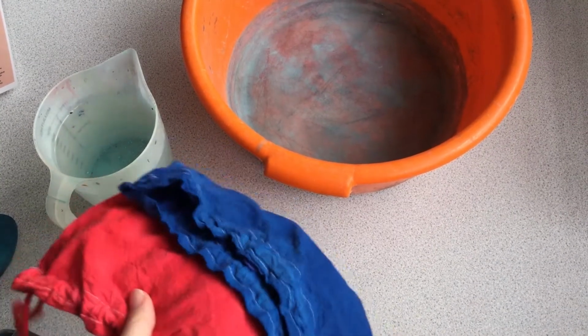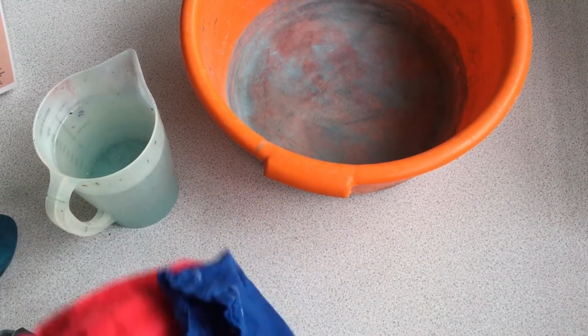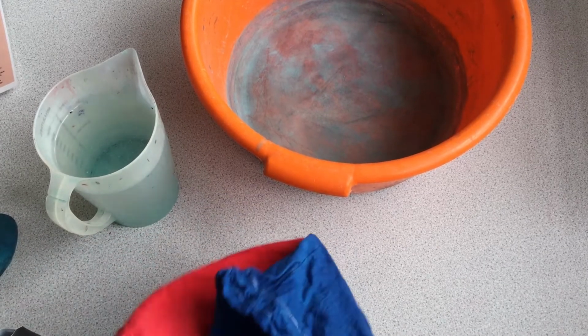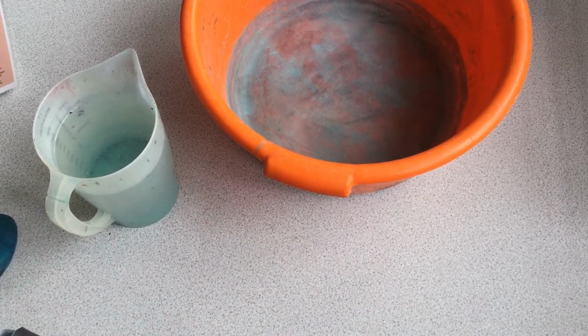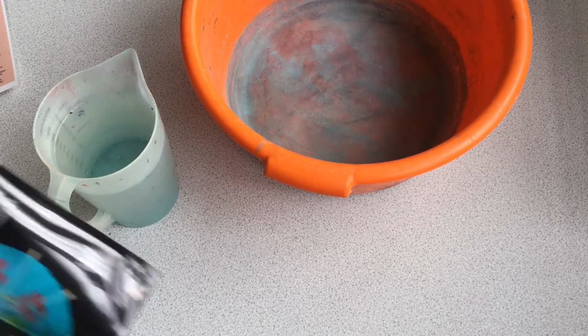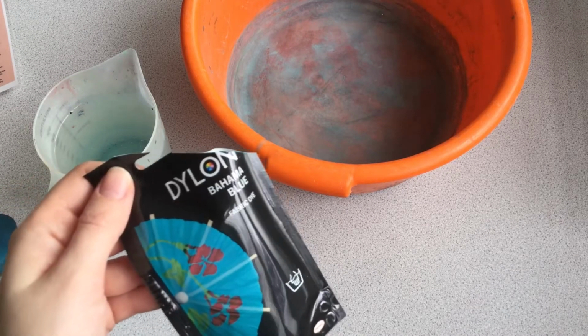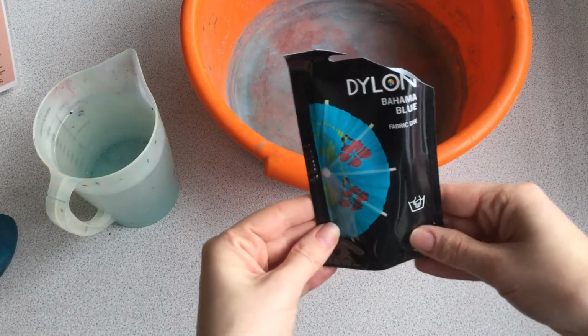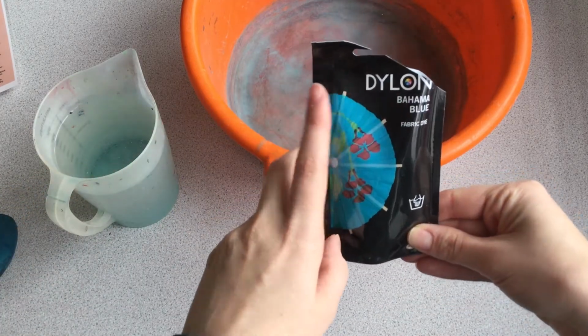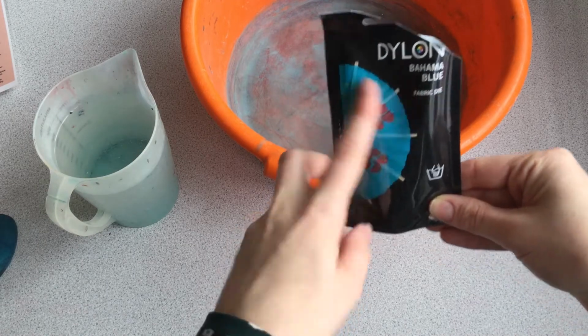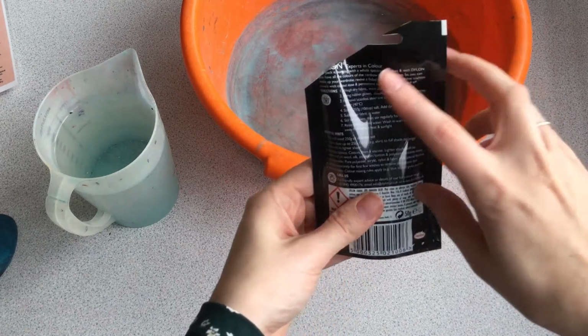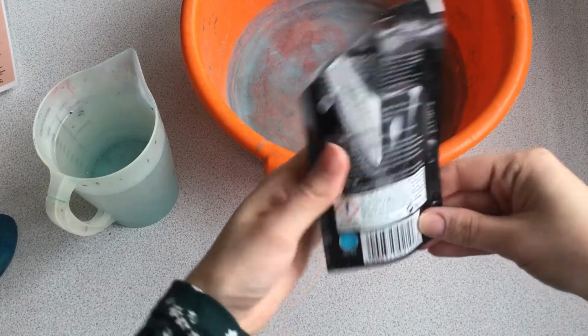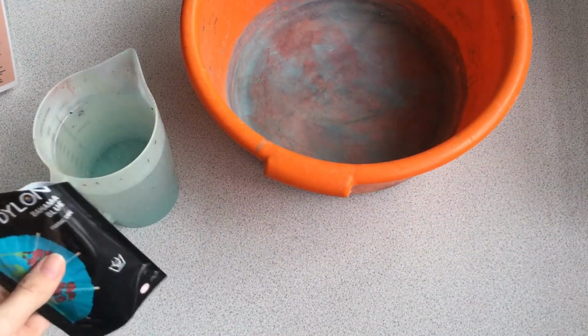Your teacher will then take the drawstring bags full of your tie-dye pieces, and she will arrange, or he will arrange, for them to be tie-dyed for you. However, I thought it was important that you also know about the dyeing process. So currently here I've got some Dylon fabric dye in a blue colour. Now it gives you some instructions on the back, but I'm just very quickly going to talk you through this.